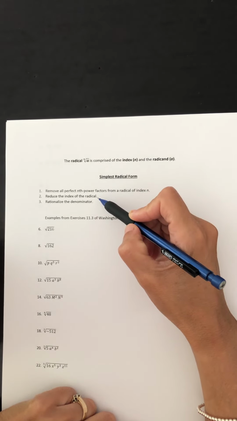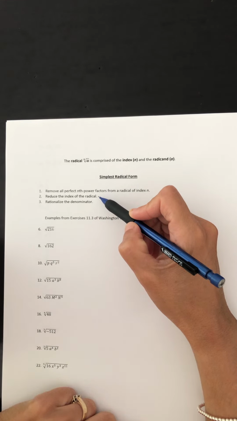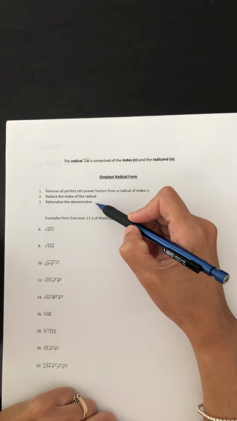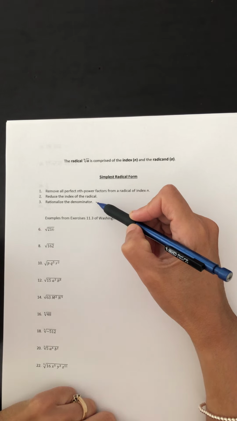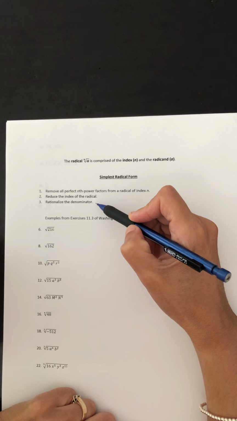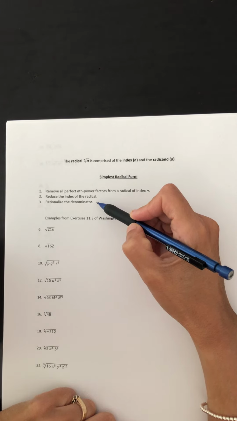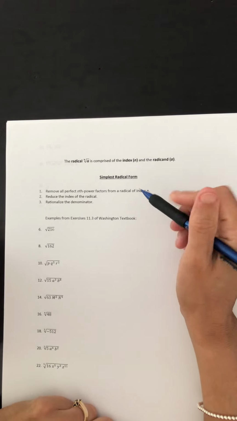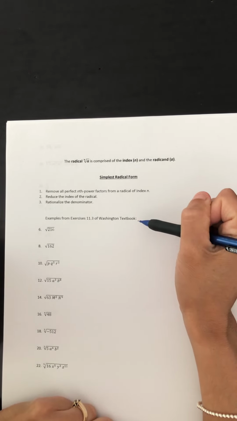Sometimes it'll be possible to reduce the actual index. Okay, and again, I will show you examples of this. And lastly, if there is a denominator, we want to make sure there are no radicals left in the denominator. So we rationalize the denominator. Okay, so by way of explanation of these rules, I'm going to go through the even numbered problems from your textbook. These are exercises 11.3.